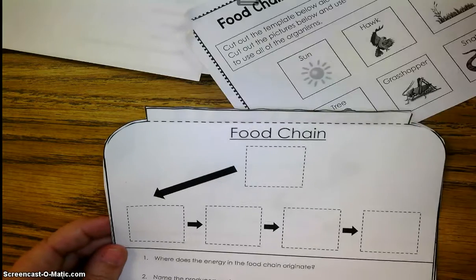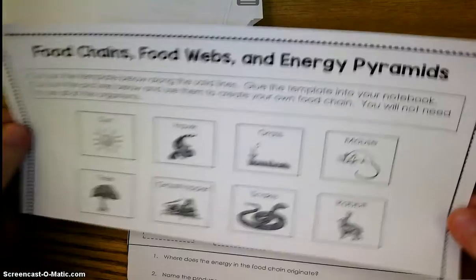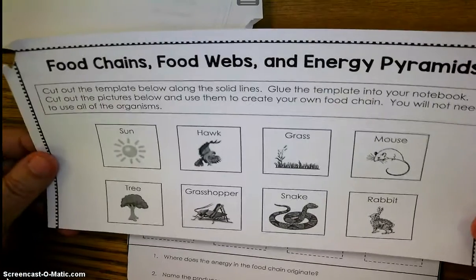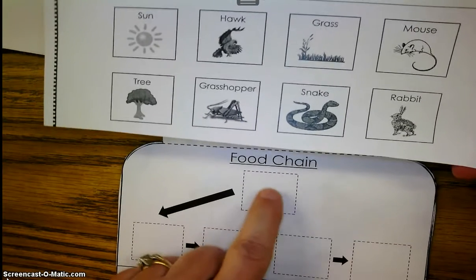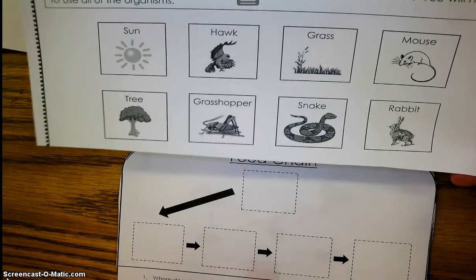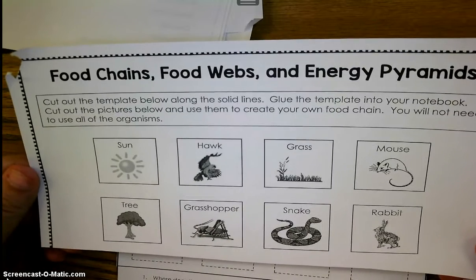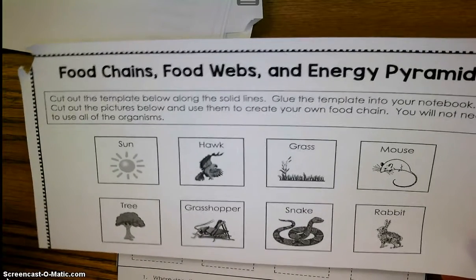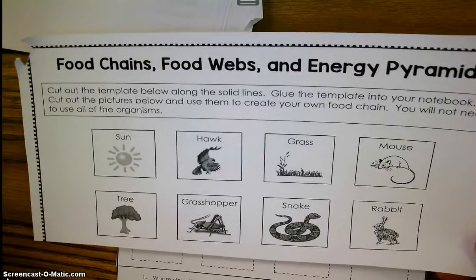Now, starting at the front, we're going to look at all of the 8 pictures, and if we were to choose something to put right here, what picture do you think we should put to begin our food chain showing where the energy comes from?